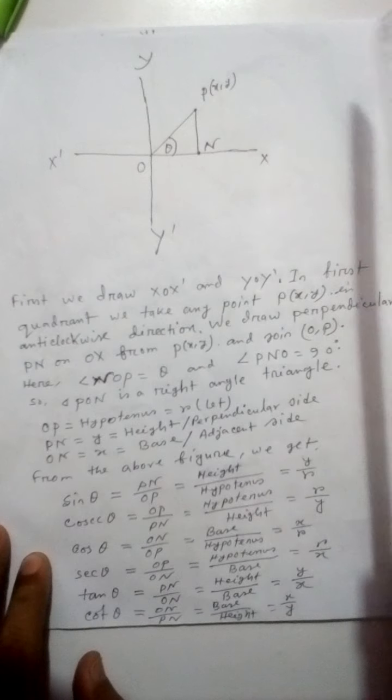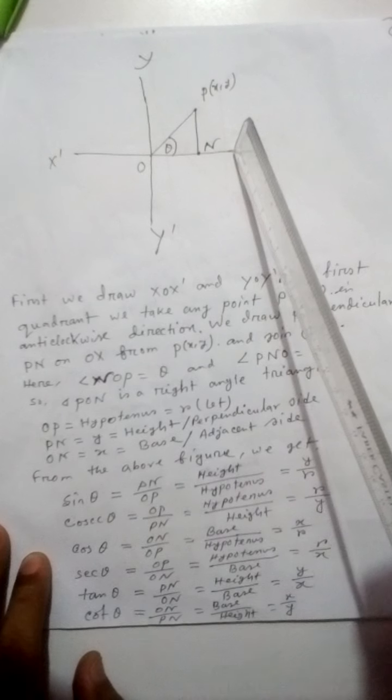First we draw XOX' and YOY', two axes. First quadrant, second quadrant, third quadrant, fourth quadrant. In the first quadrant, we take any point P(x, y). In the anticlockwise direction, we draw perpendicular PN on OX from P and join OP.